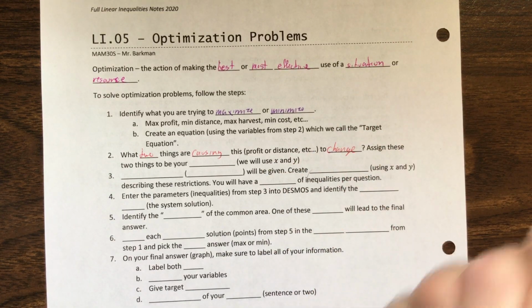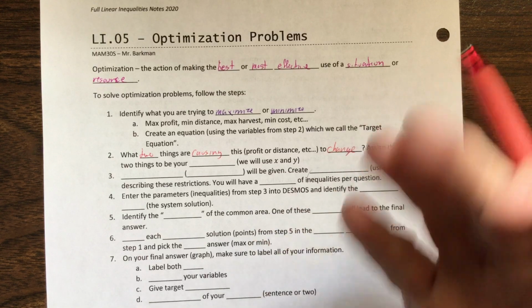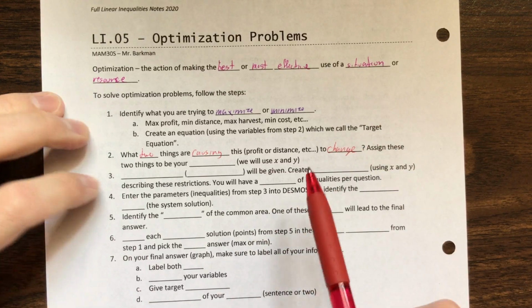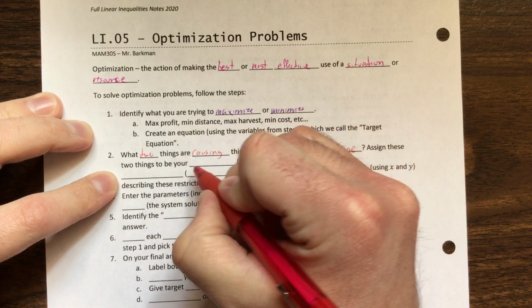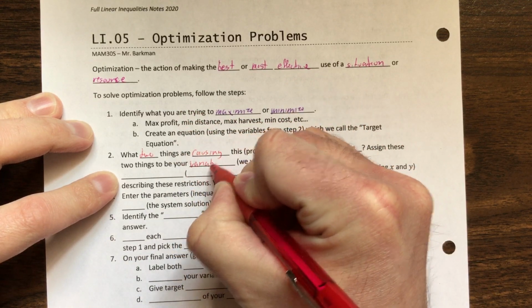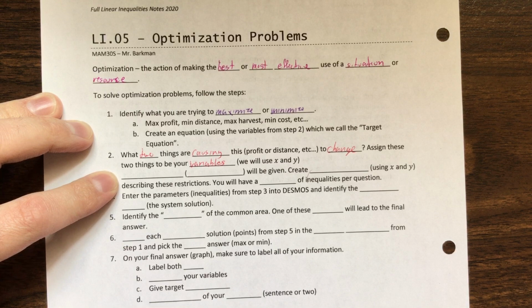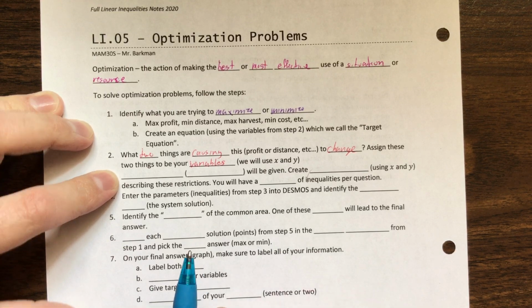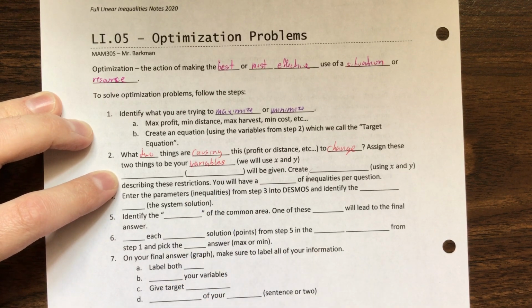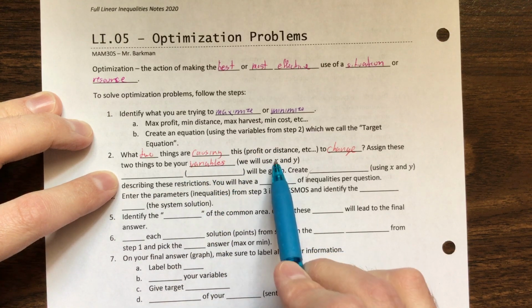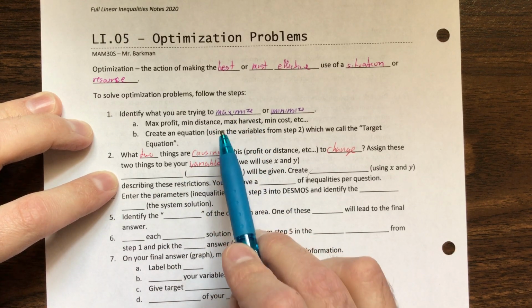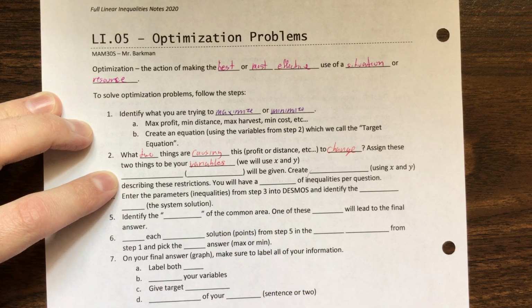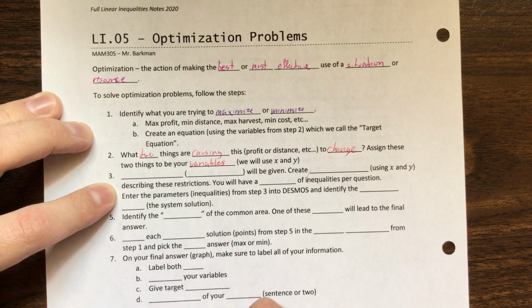If it is the profit, well, it is the things that we're selling. So there'll be 2 different things that we're trying to sell. We assign these 2 things to be our variables. It's a little bit what we did in our last lesson when we were looking at how we come up with inequalities and equations. We're going to be doing the same thing here. Now we're going to use those 2 variables to come up with our max-min equation, but we're going to deal with inequalities as a part of that.